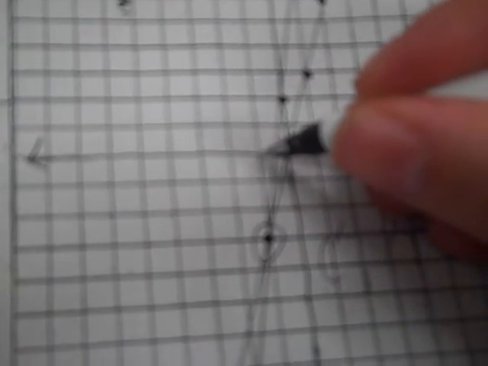Now, if you look closely, it's kind of a tight fit, but they do cross, and they cross about right there. Okay? So where is that? Well, it looks like we're left 1 unit, so it'd be negative 1. Then we're down 1, 2, 3 units, so that's negative 3.